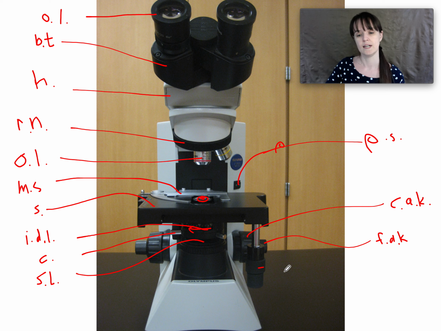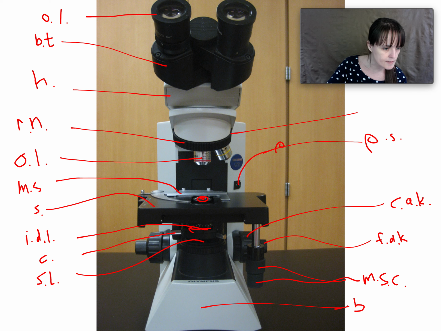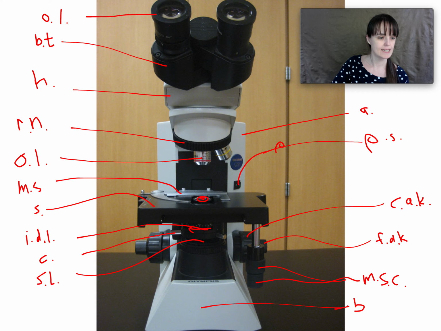Yeah, okay. And then these together are the mechanical stage controls. You got it. Oh, and base. Oops. I have an erase. Just a second. Let me find it. That didn't work. There we go. It worked. Let me go back to pen. Arm. There you go. Next slide.